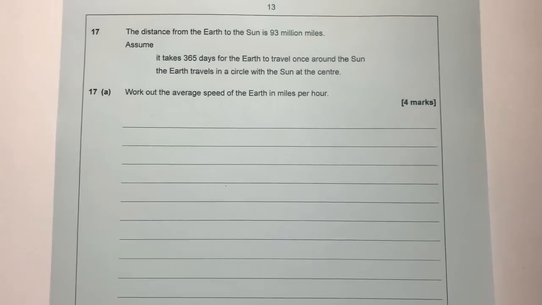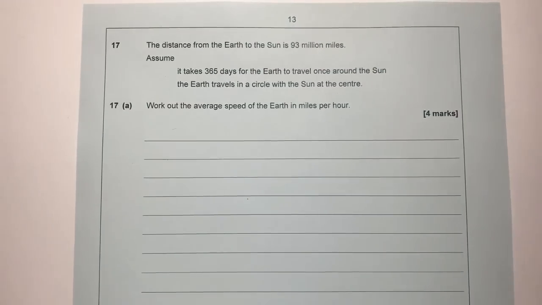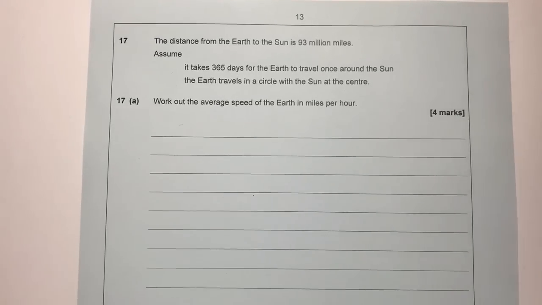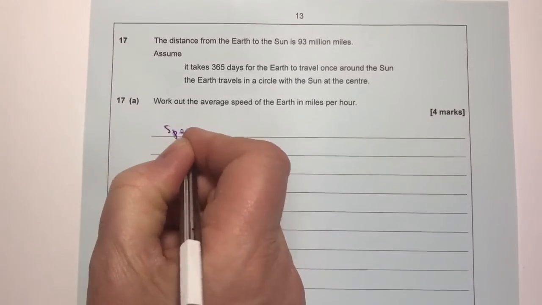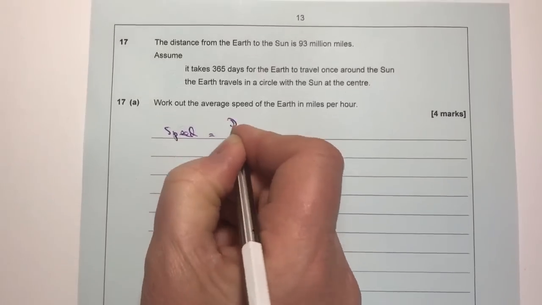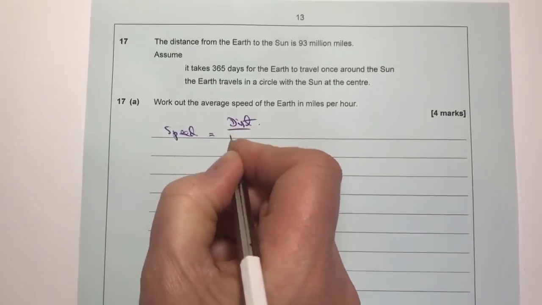Question 17 is one where you've got to remember that it gives you quite a bit of information that you need. It's not just a straightforward speed equals distance over time, although that's part of it. What I suggest you do is you write at the very top of your answer speed equals distance over time.